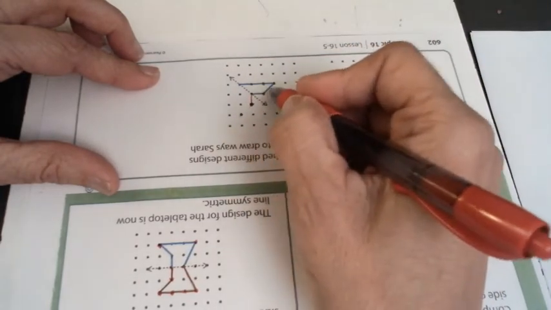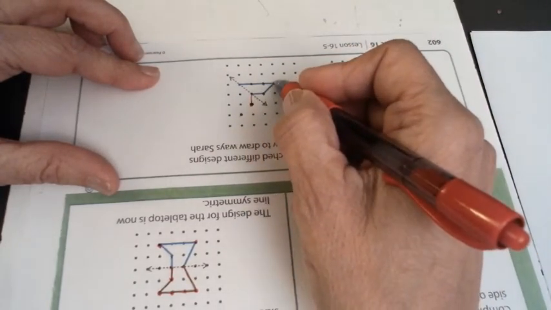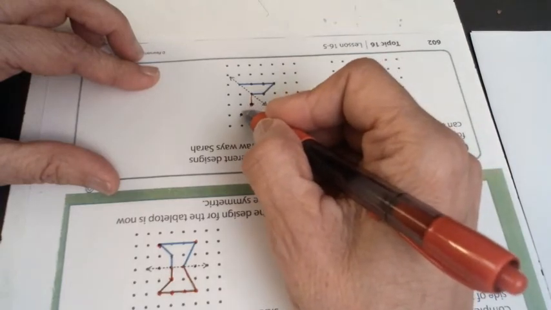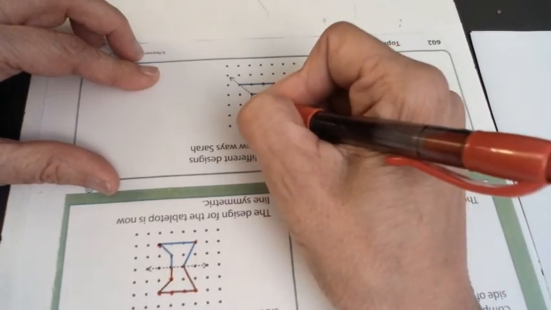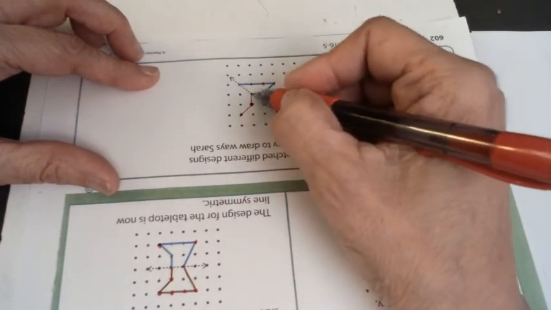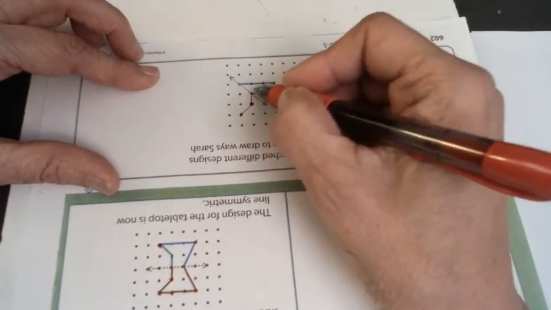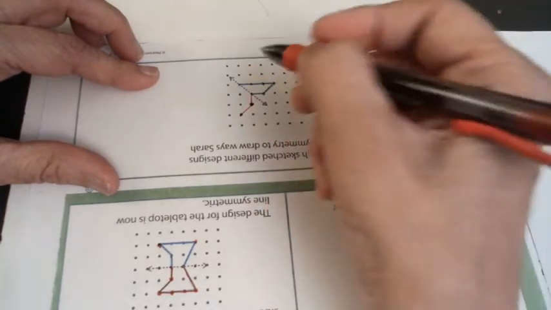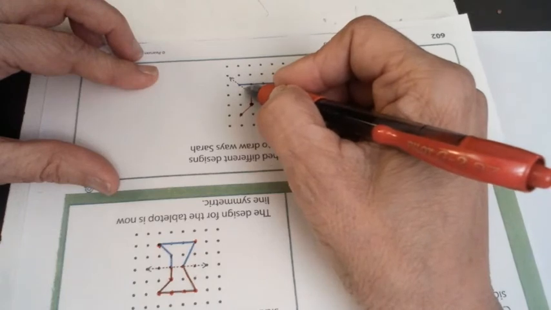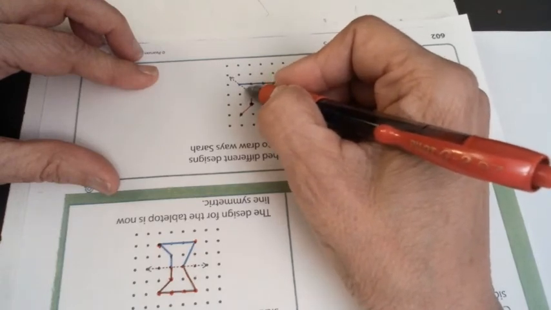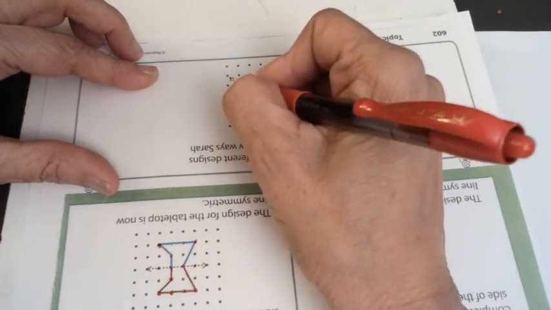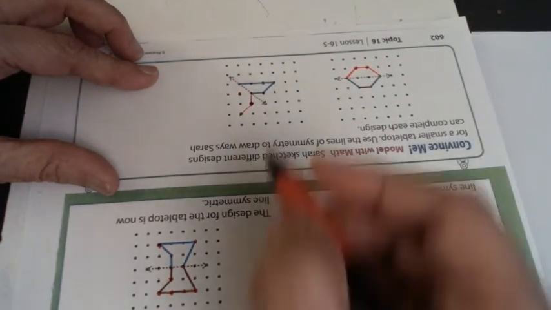Then from this dot here, I went kind of a larger hop over. So I'm going to take the larger hop over also. So now I have the mirror image of these two lines. Okay, I'm going to use this line of symmetry to help me. I went over a little small hop that way. I'm going to go back here and do the small hop here. I'm going to go ahead and mark that.